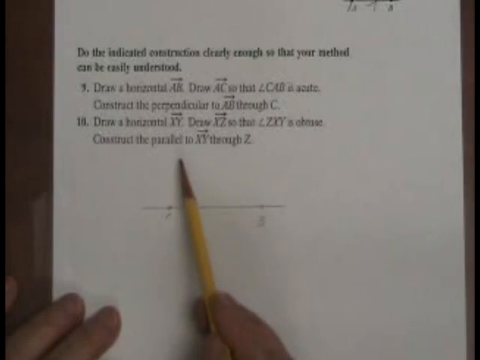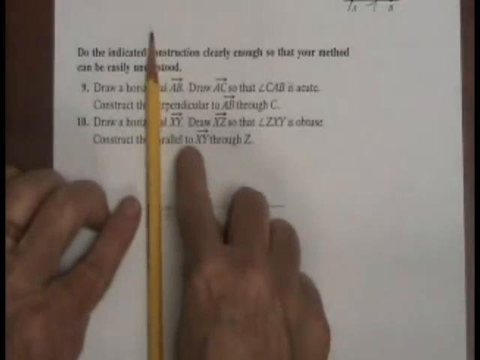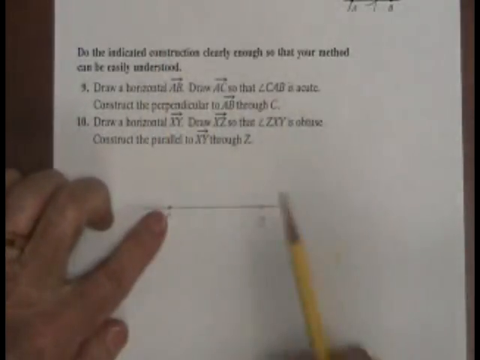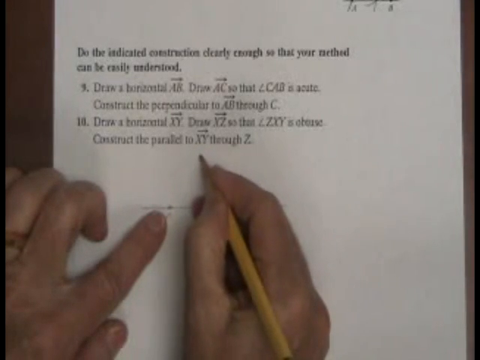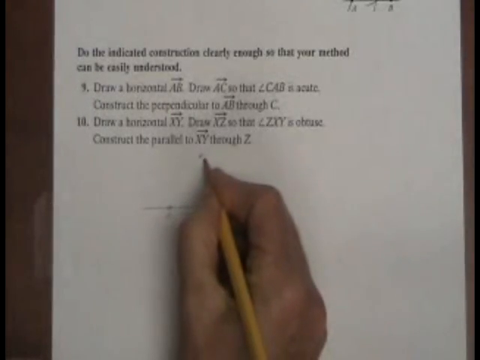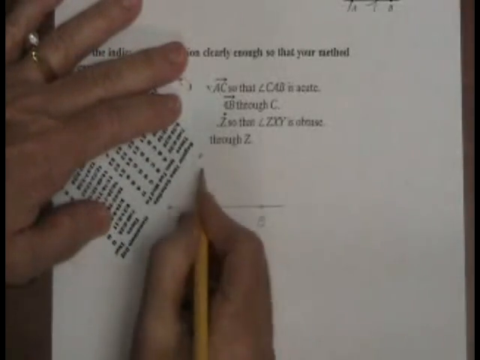So obviously I've got to place C somewhere so that it's less than 90 degrees. So I think I'll put C right there. How about that? We'll let that be C, and then when I draw that, you will see that angle CAB is acute.